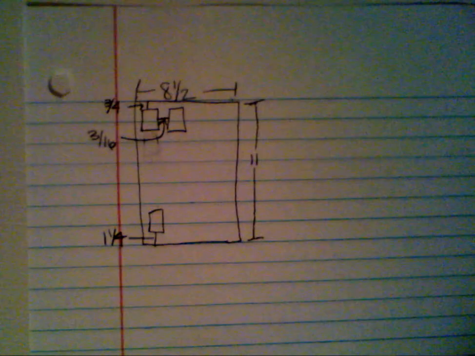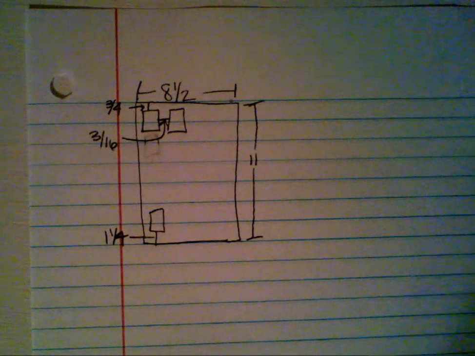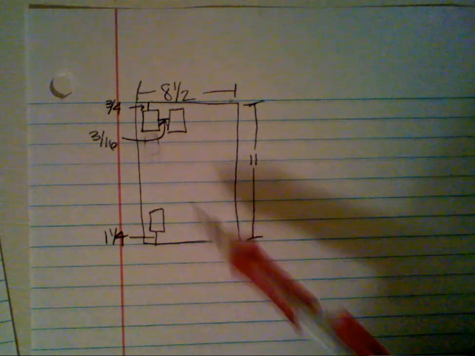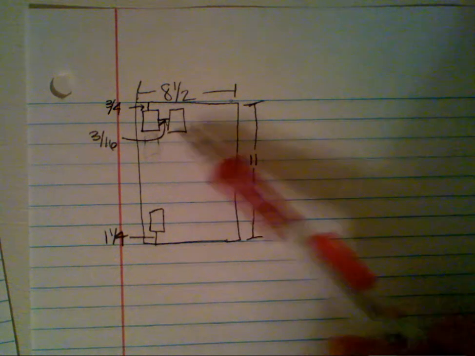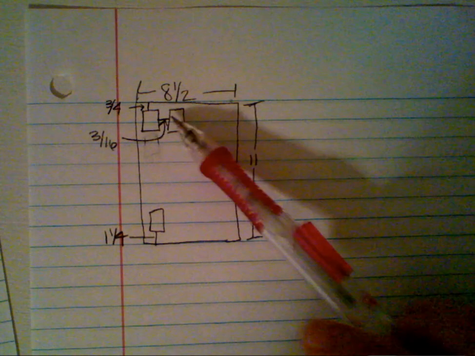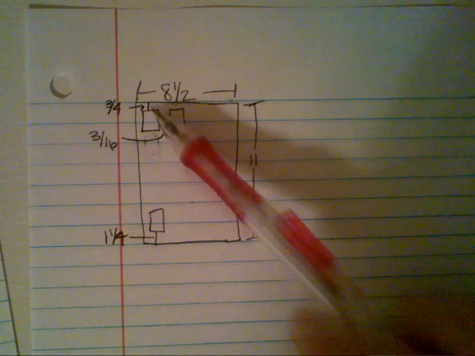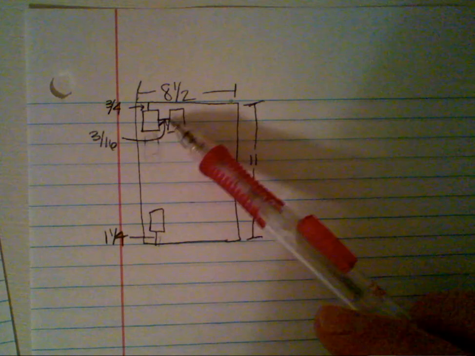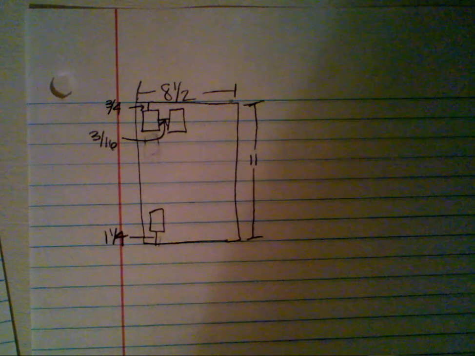So I have drawn here a picture of what the page would look like with some dimensions written in. We know that the page is 8.5 wide and 11 inches tall. We know that the pictures are on the page. We don't care how many across there are, but we need to fit 7 of them high. The top margin is 3/4 of an inch. The bottom is 1 1/4 inch. And then the distance between each picture, which I have labeled over here, is 3/16 of an inch.